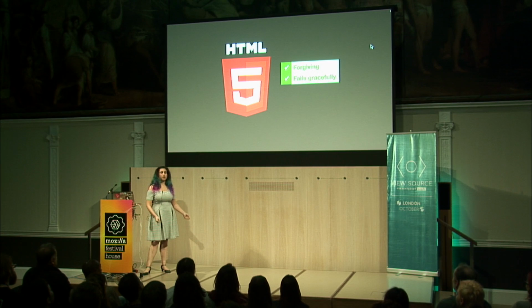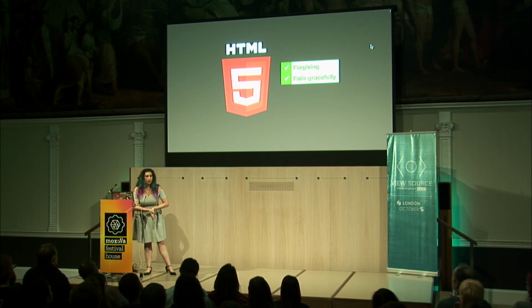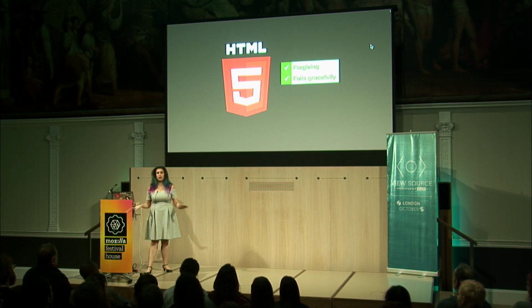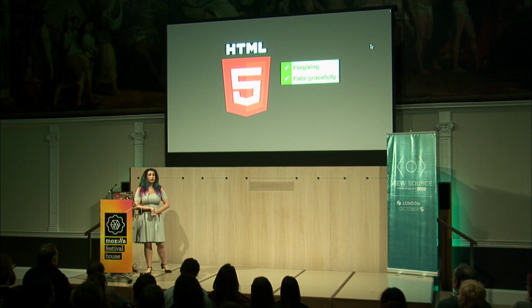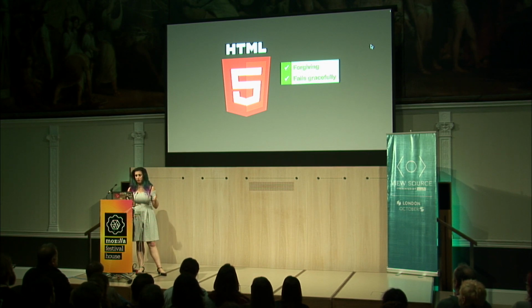Also, HTML fails gracefully. If you make a mistake, it shows something. It's not like XML, for example, where if you make a mistake, you just see an error message. Or like JavaScript, where if you make a mistake, everything breaks. Many other languages are like that. They're very strict. Also, it has a small syntax.